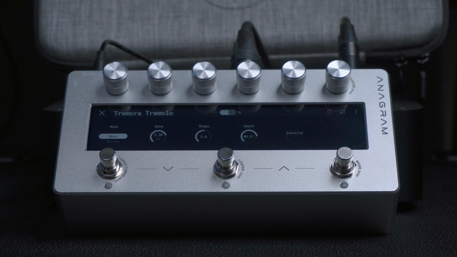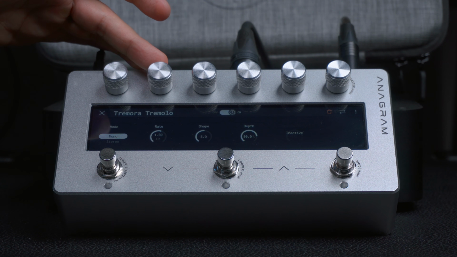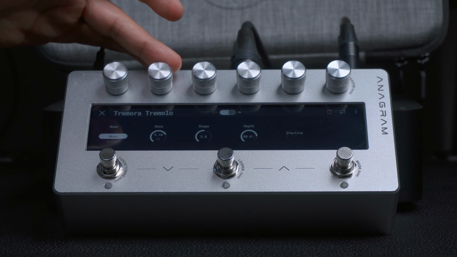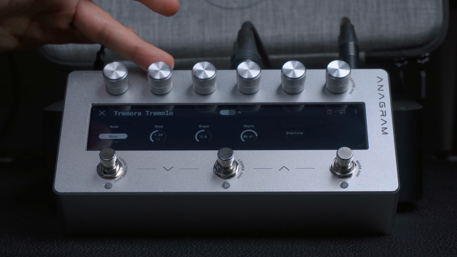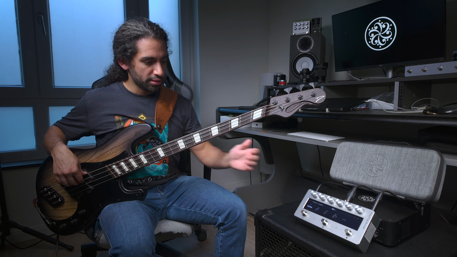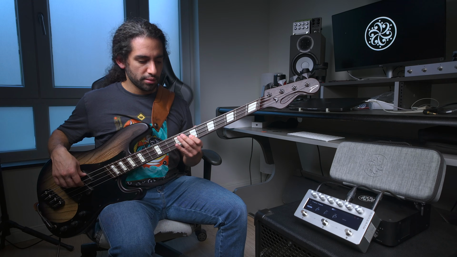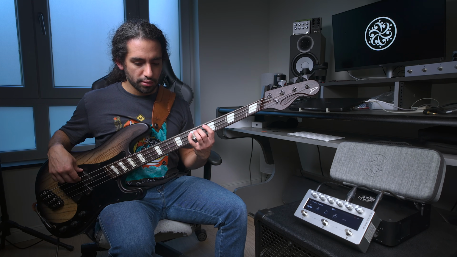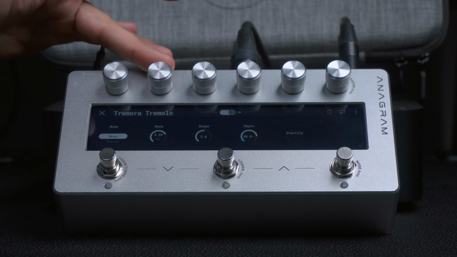Here we can control the rate of the tremolo. So how fast that volume modulation is going to happen. Lower settings.